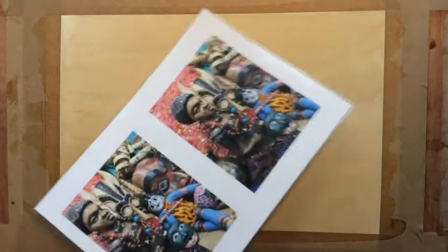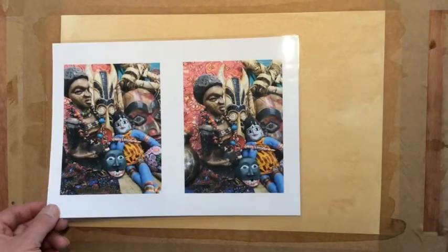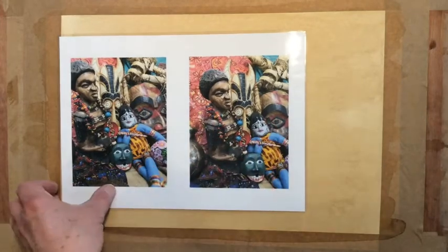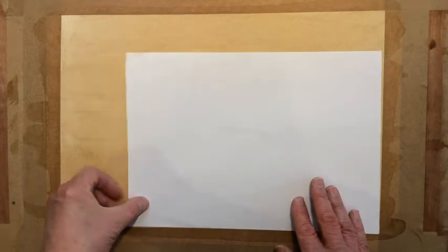Okay, so here's my canvas and here's the picture that I'm going to paint from. Now I need to make a window so I can do a section of the image, and I want to make the window the same proportion to my canvas. So this is why I'm measuring up this paper.